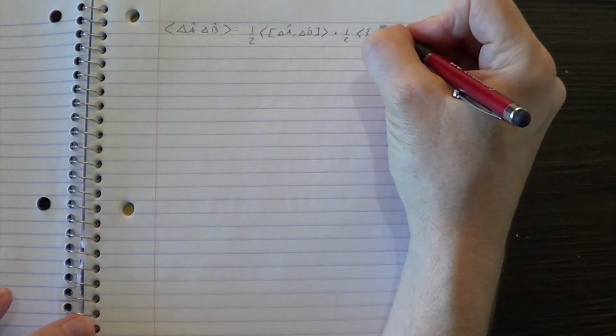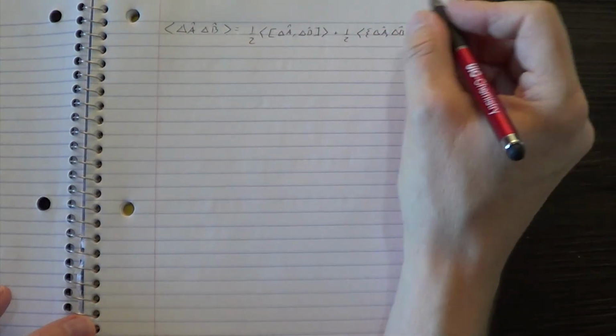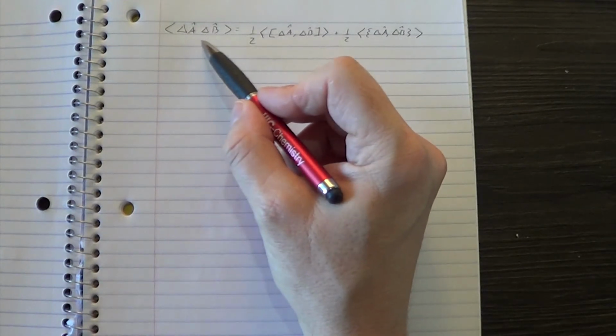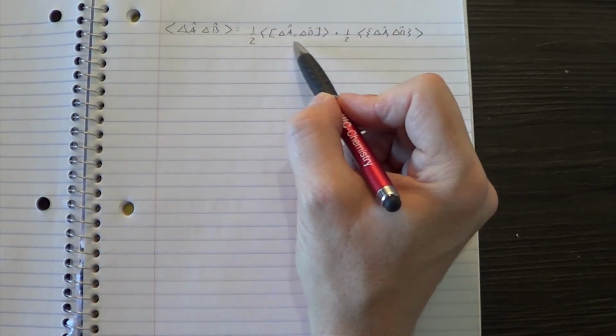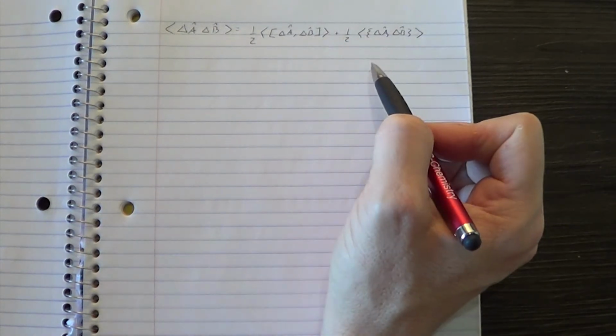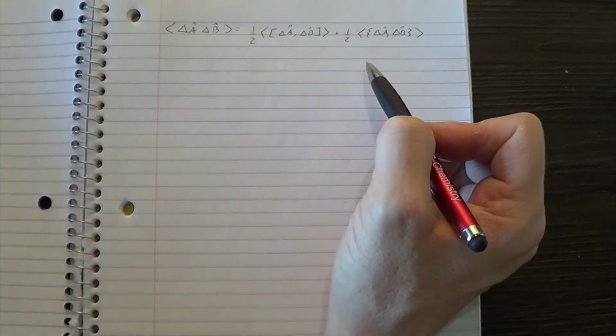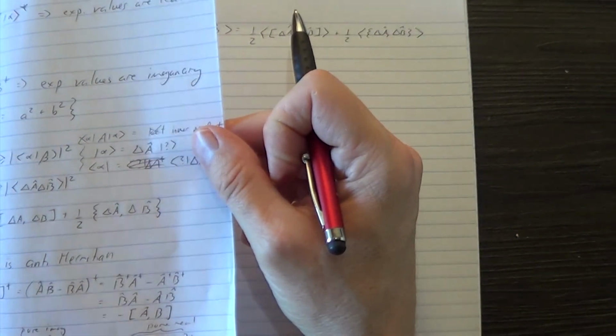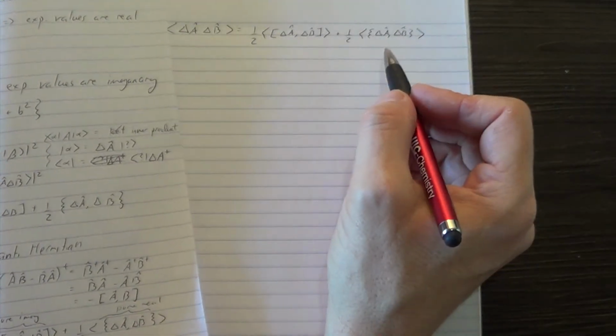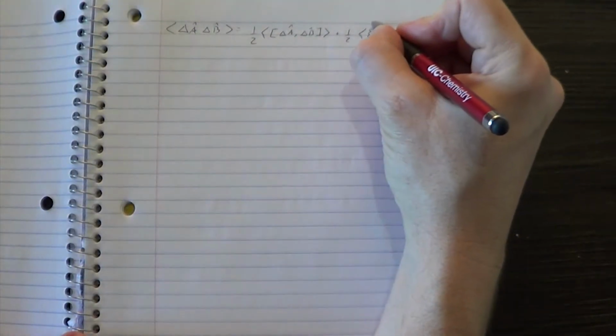We were just talking about how you can represent these two standard deviations technically as a sum of a commutator and an anti-commutator. Now I just talked about how anti-commutators have pure real expectation values.